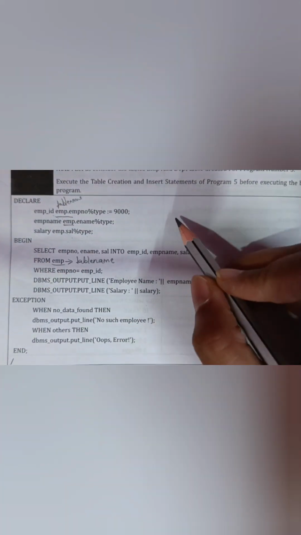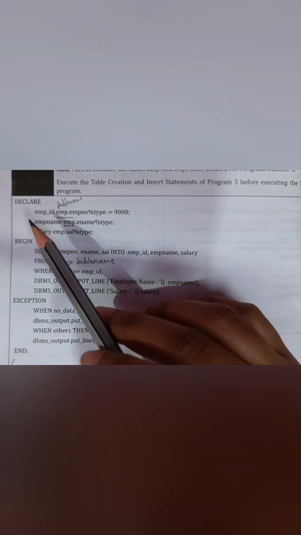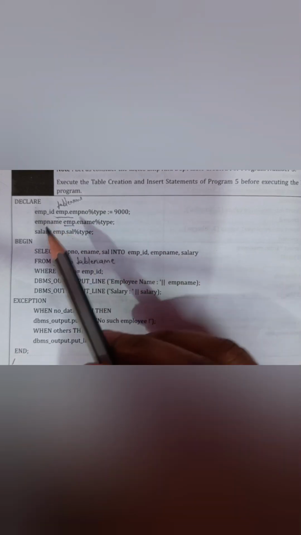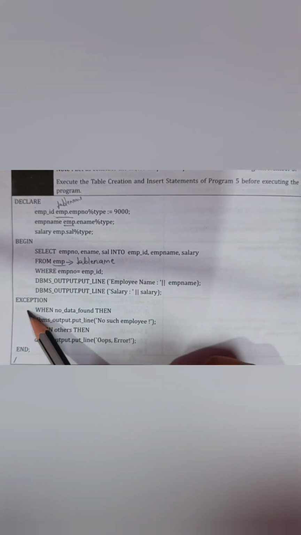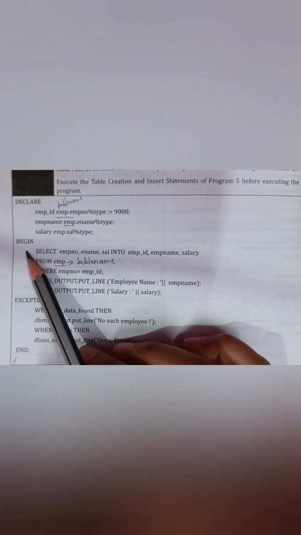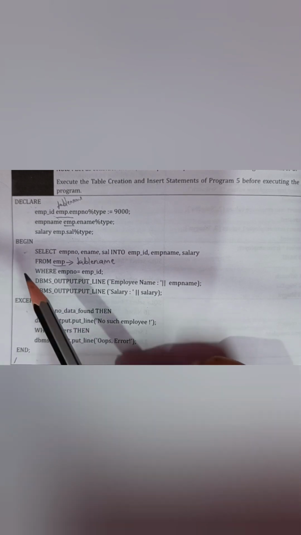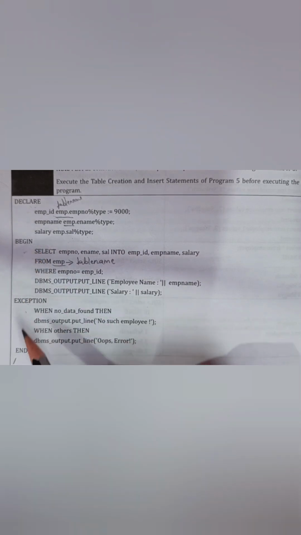I have said that there are three sections in PLSQL blocks. Which is the first block? Declare, and then begin and exception handling. The declaration part is the declaration block. This begin and end is the executable section or executable block, and exceptions will be written in between begin and end. So please remember this.